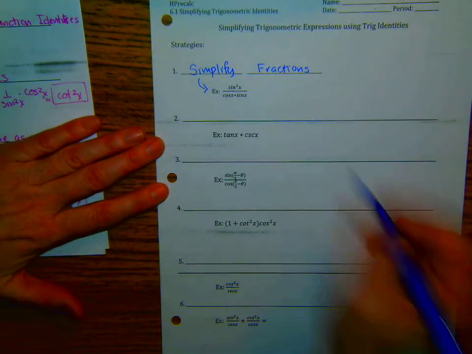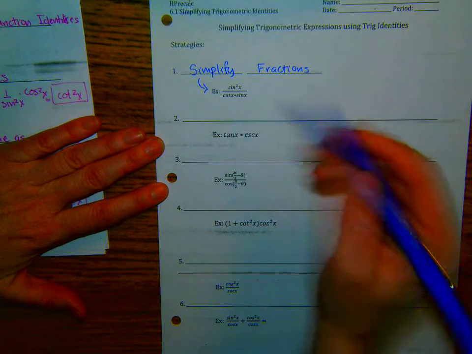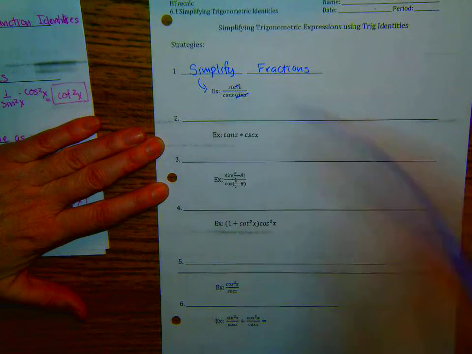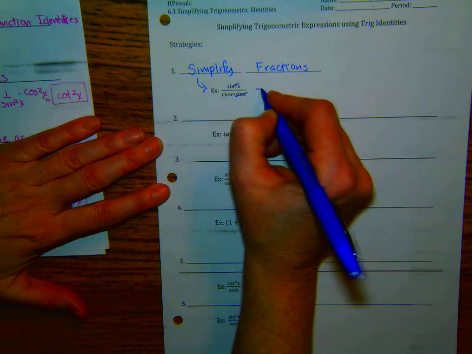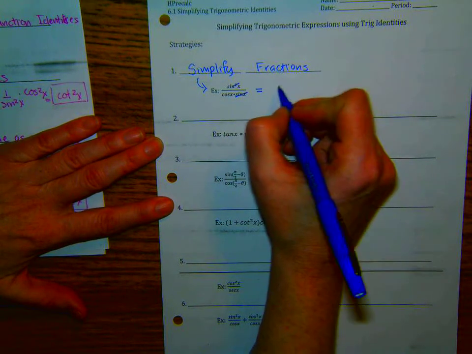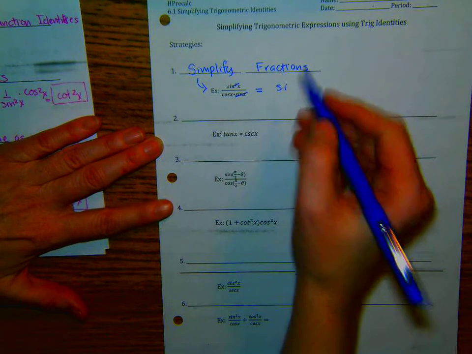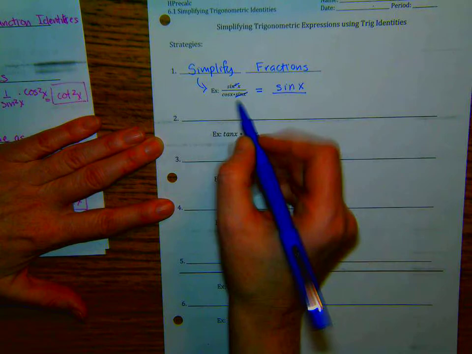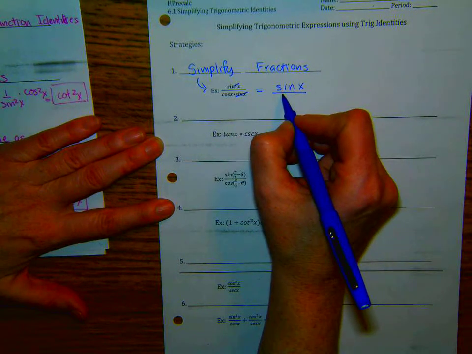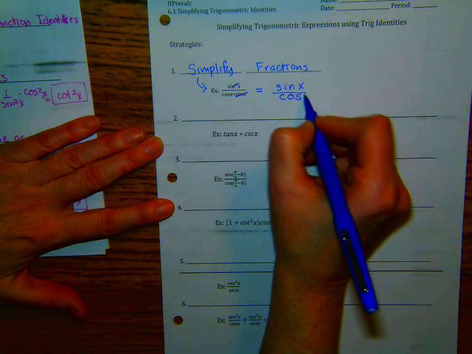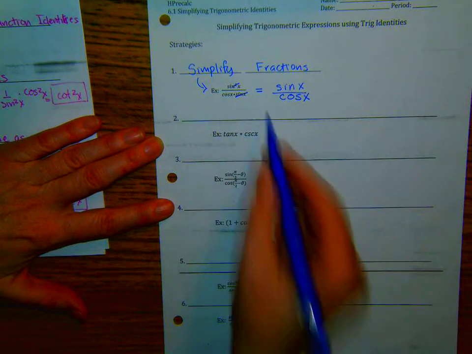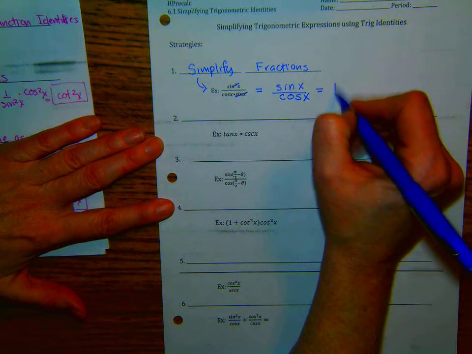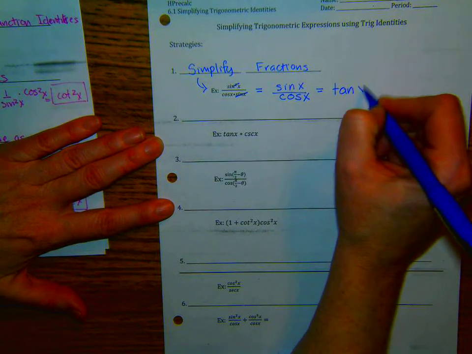So what can we do here? We have sine squared over cosine x times sine x. Well, we can eliminate the sine of x. How many sine of x are going to be left? There's one sine of x left on top, and we've eliminated the sine of x on the bottom, and we have a cosine of x left on the bottom. What is sine of x over cosine of x? Well, that equals the tangent of x.